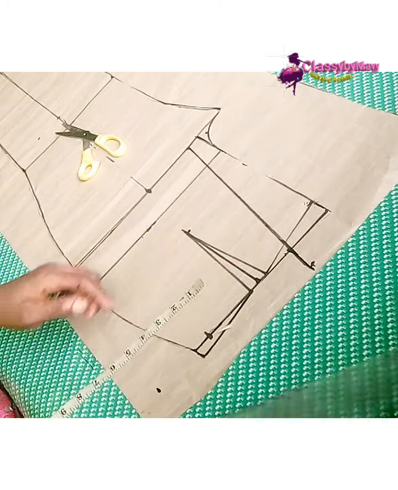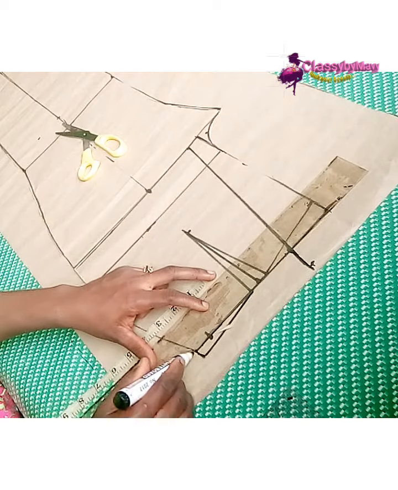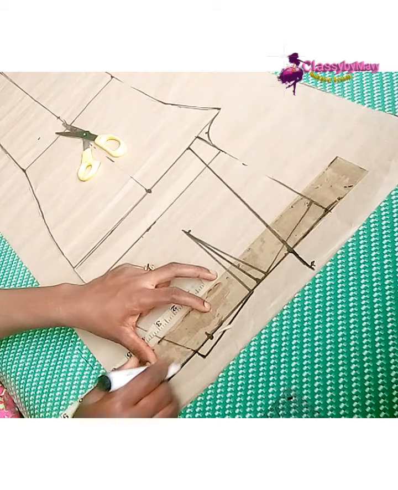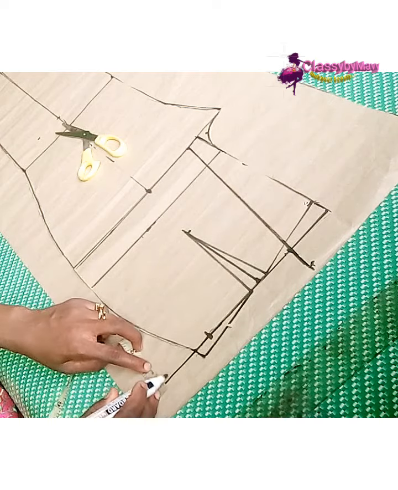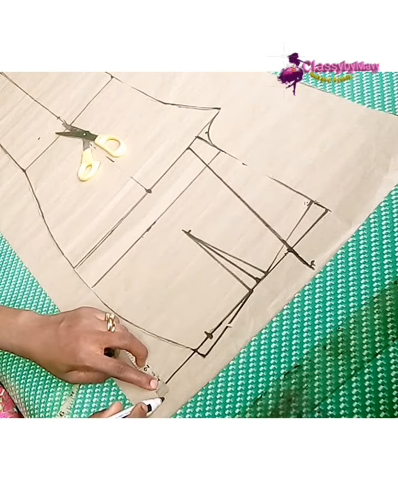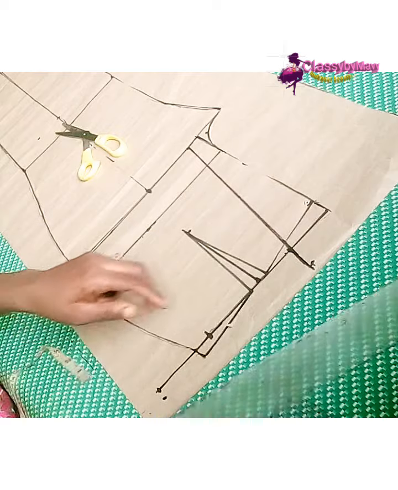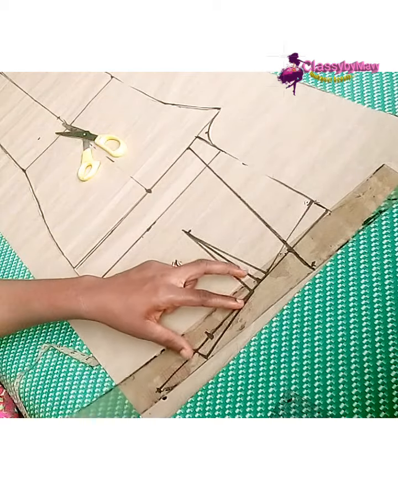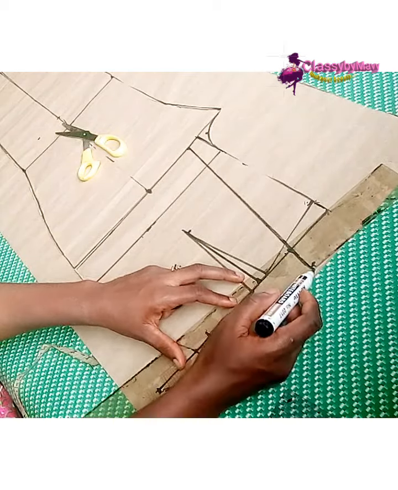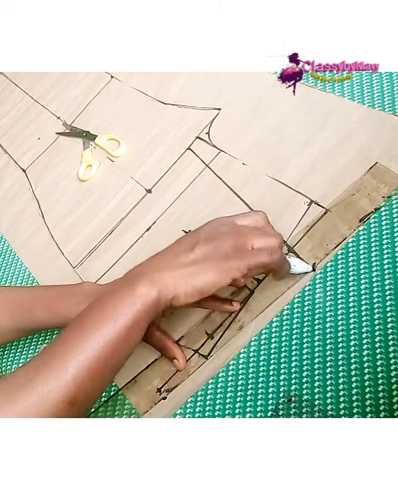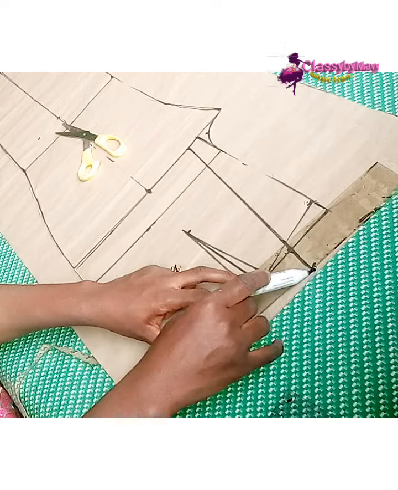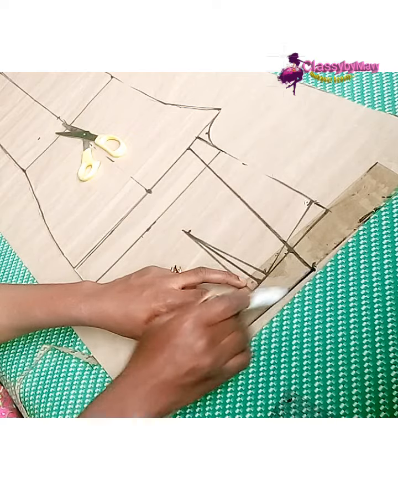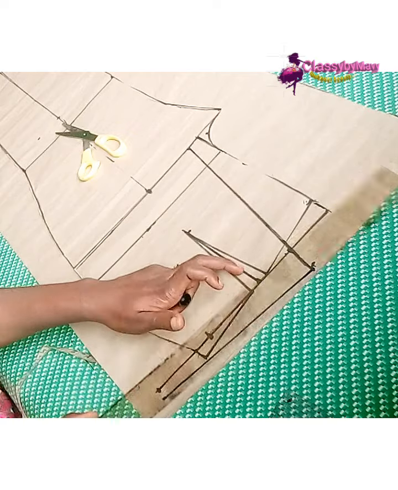So we are extending this waistline down here, and then we'll come up by half an inch and mark. Is this the half an inch point? You will now link to this point. Is it clear? So from here you link it like this. So our back waist is complete.